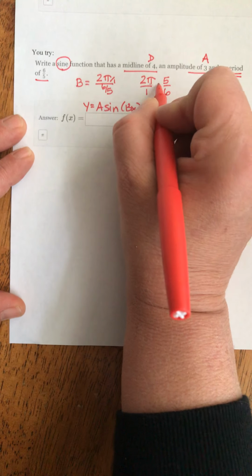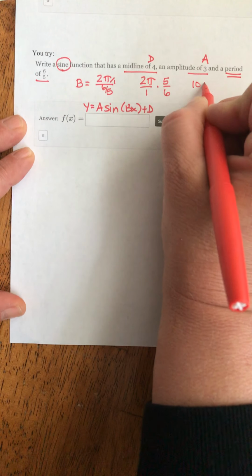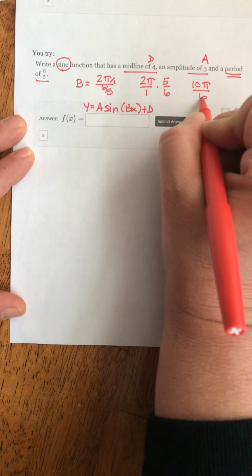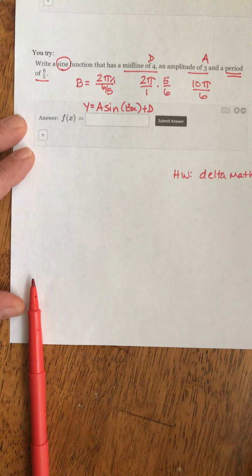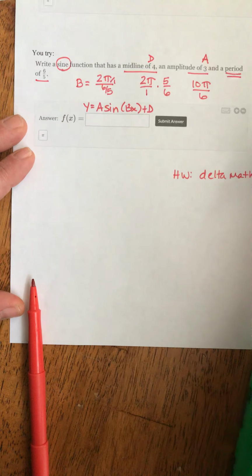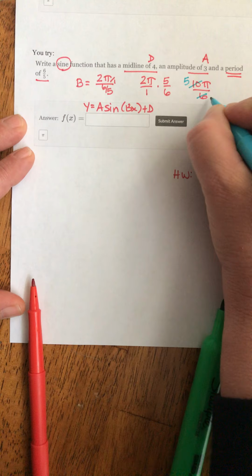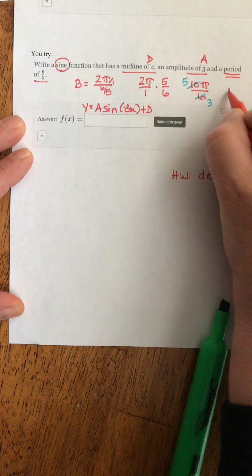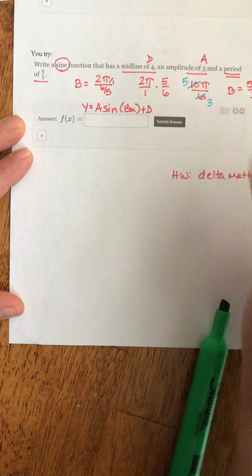So 2 pi times 5, just multiply the numbers. 2 times 5, 10 pi, keep the pi, and 1 times 6 is 6. And we end up with 10 pi over 6. That reduces. 2 goes into 10 5 times, and 2 goes into 6 3 times. So our final answer here would be b equals 5 pi over 3.